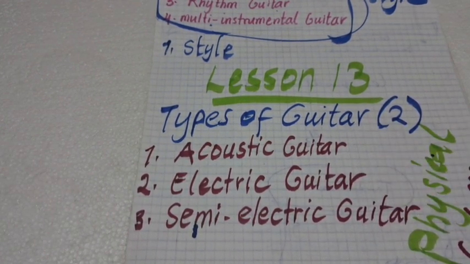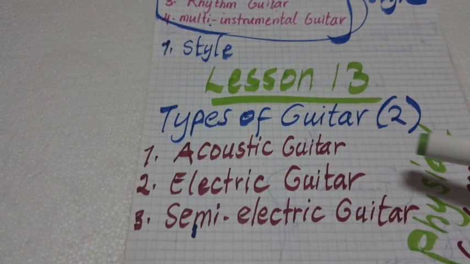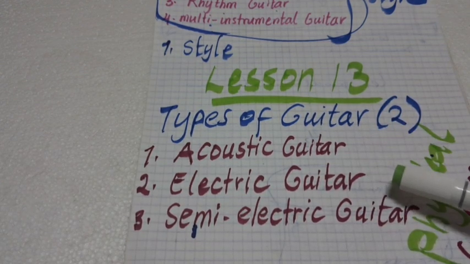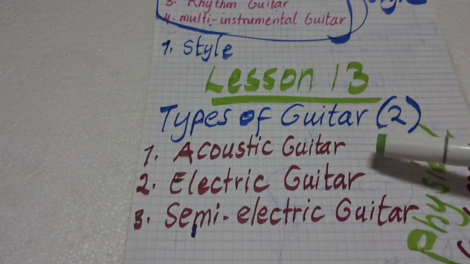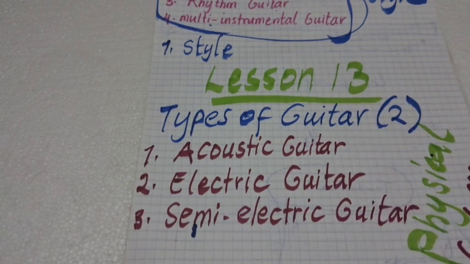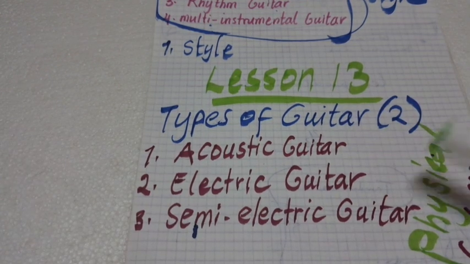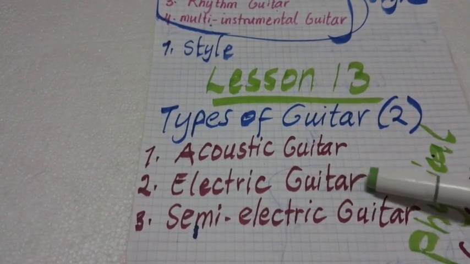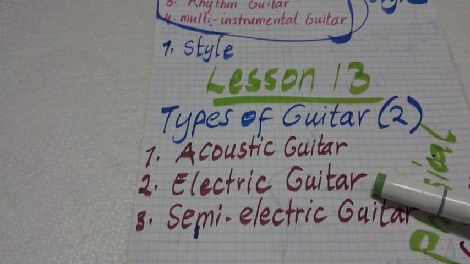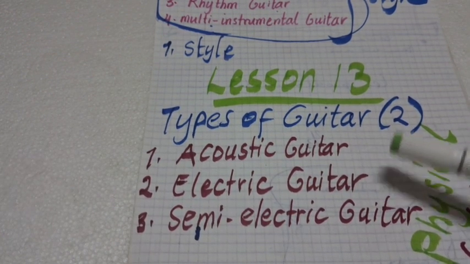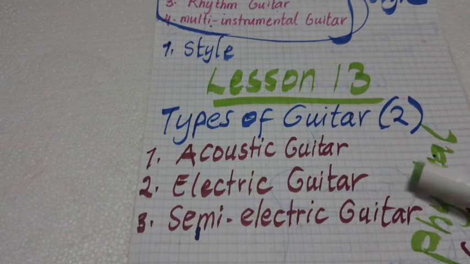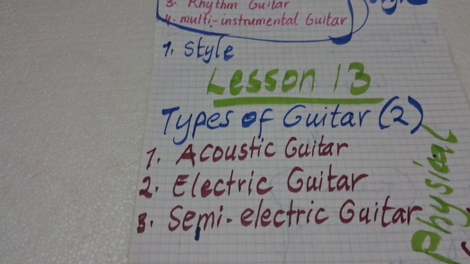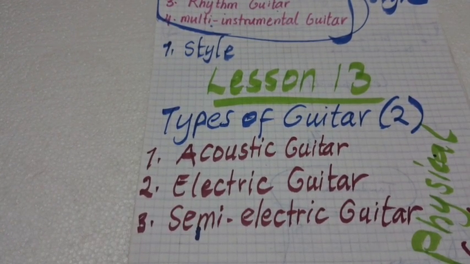So let's look at the electric guitar. First of all, you can play an acoustic guitar without attaching it to electricity. Let's say a group of 10 or 20 people, you use acoustic, everybody will hear it, it's fine. Electric guitar, however, cannot be played without being connected to electricity. If you look at this part of the acoustic guitar, it is this box.